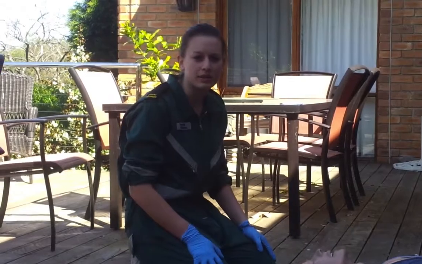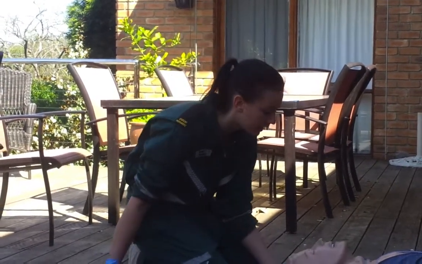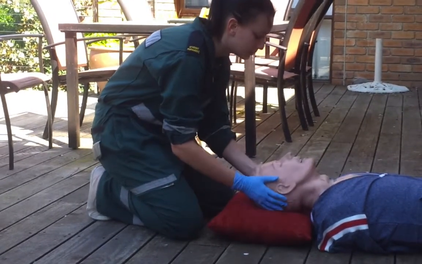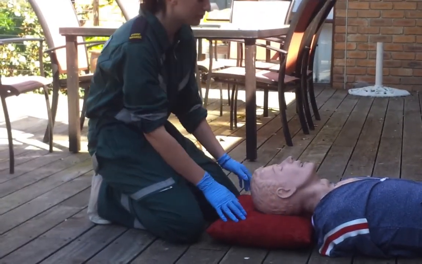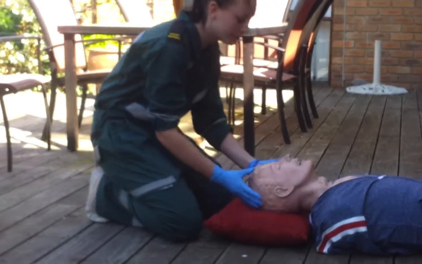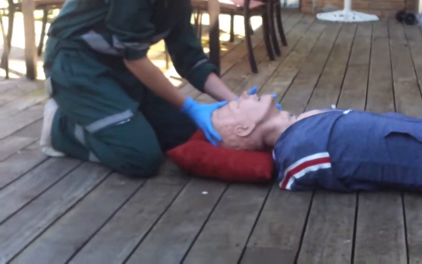I will now demonstrate the triple airway manoeuvre. I position myself at the patient's head and place a pillow underneath his head to provide support and neck flexion, making sure his external acoustic meatus is in line with his sternal notch.